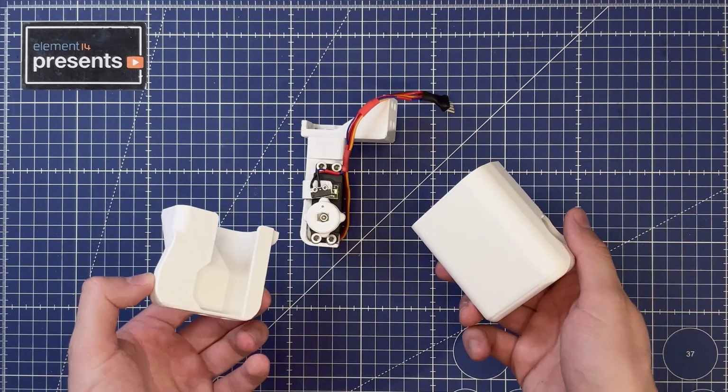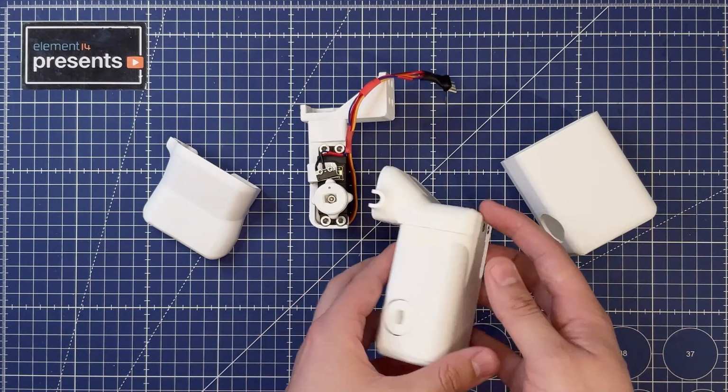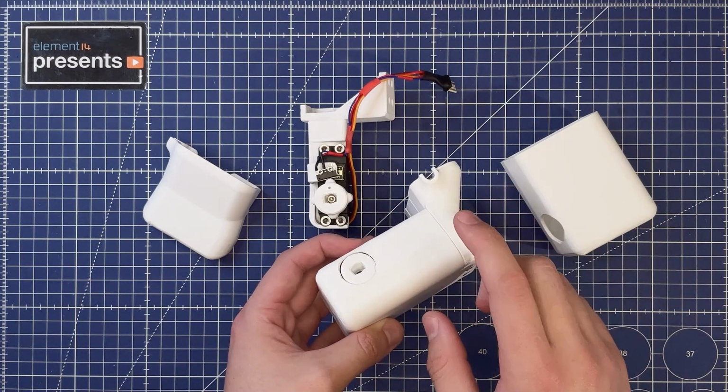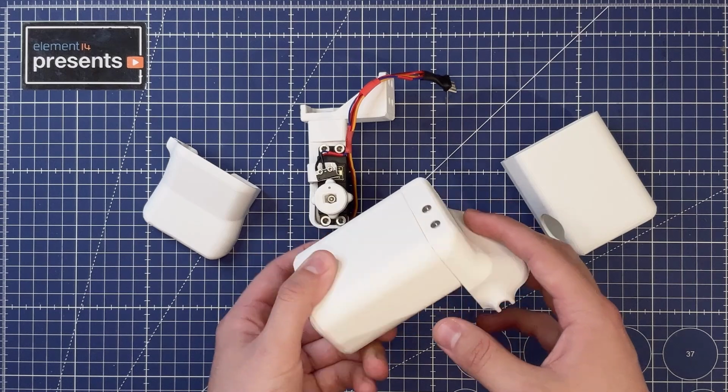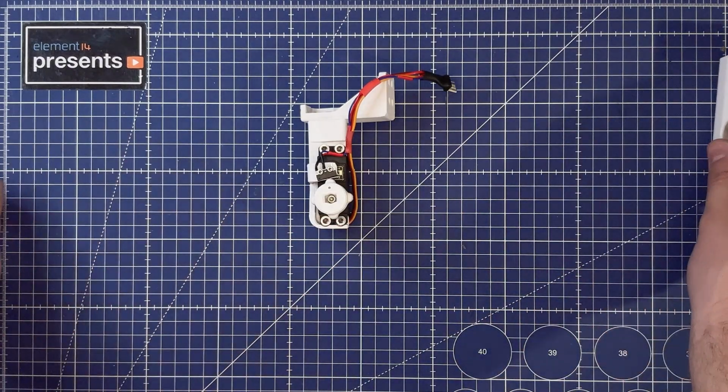And these are the covers for this actuator. Here on the side I have an actuator that's for the other window, so make sure to mirror all of the parts when printing them. So this is a completely assembled unit. Let's now go ahead and test this one.